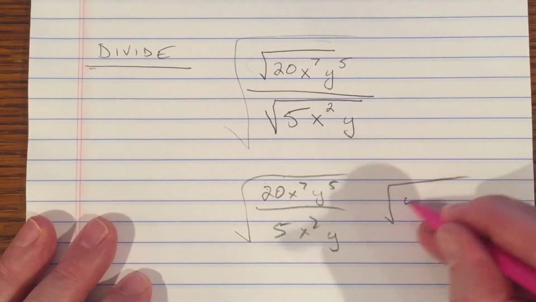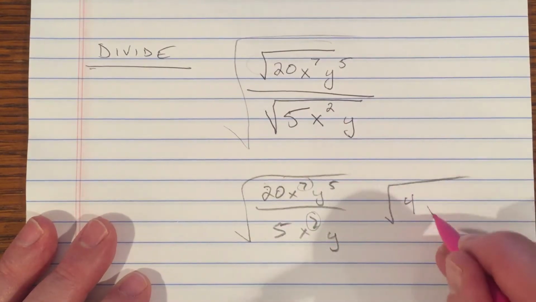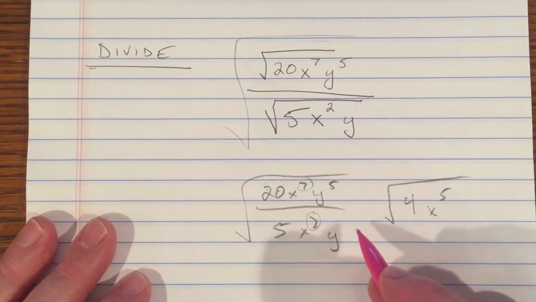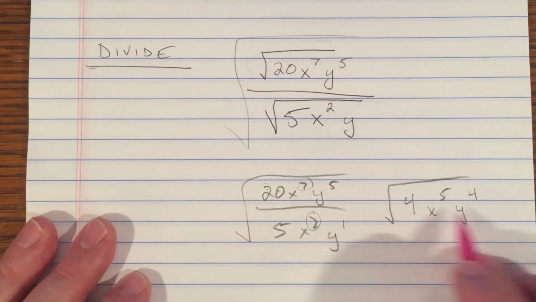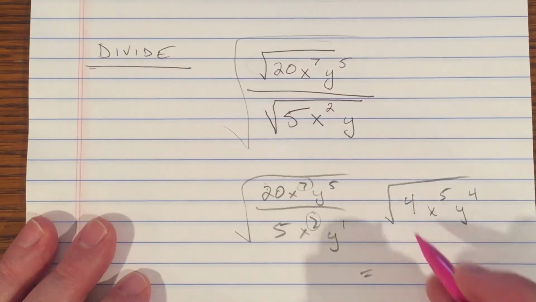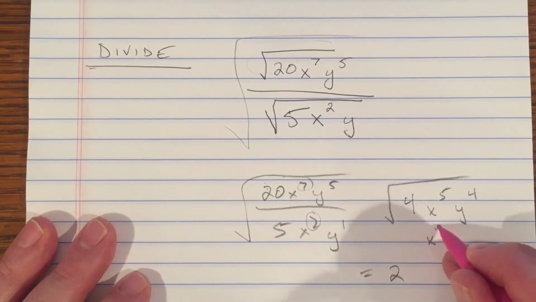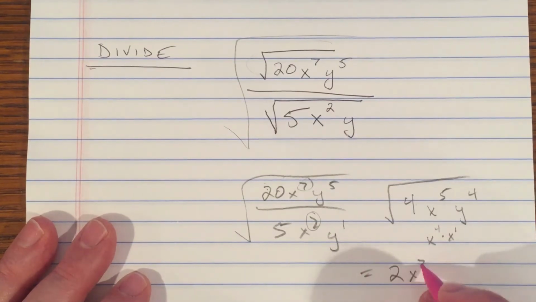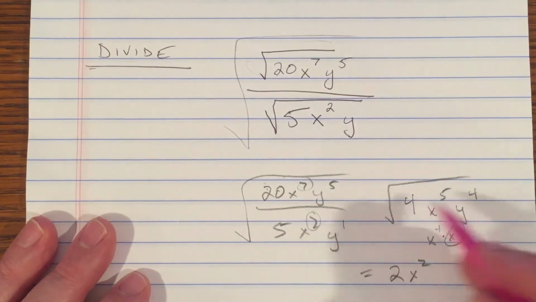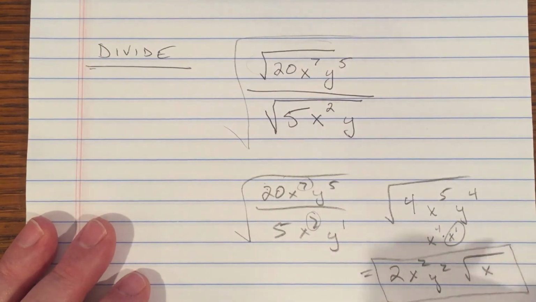So 20 divided by 5 is 4. X to the 7th over x squared, we subtract these, so that's x to the 5th. And then y to the 5th over y, so 5 minus 1 is y to the 4th. Now, simplify this further. Square root of 4 is 2. Square root of x to the 5th, I'm going to break that up so we understand that. So it's square root of x to the 4th, which is x squared. I can't do anything with that. Square root of y to the 4th is y squared. So I'm still left with this square root of x inside. So that's my final answer.